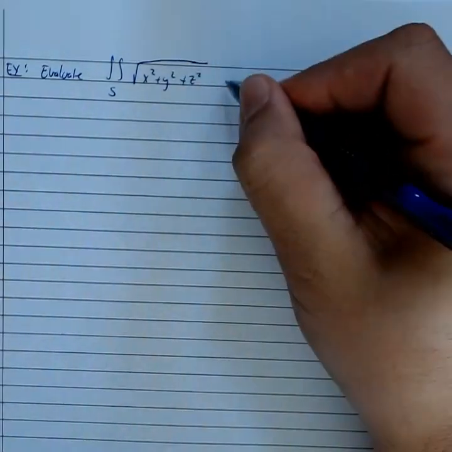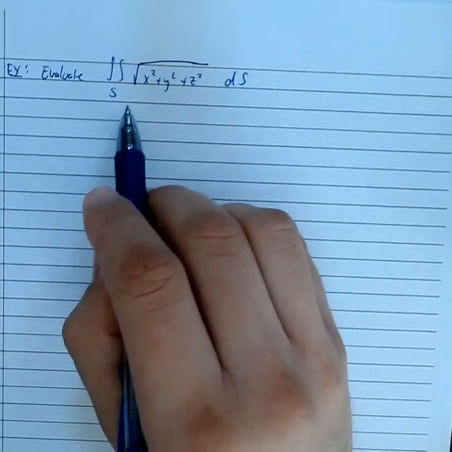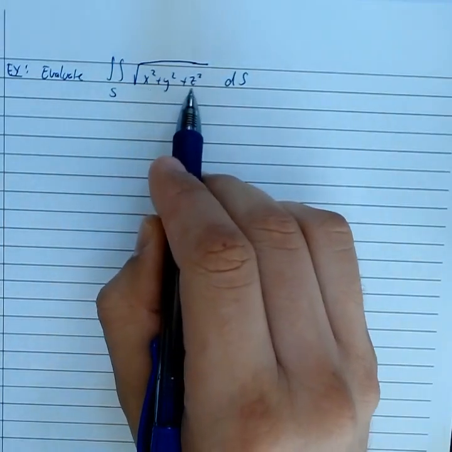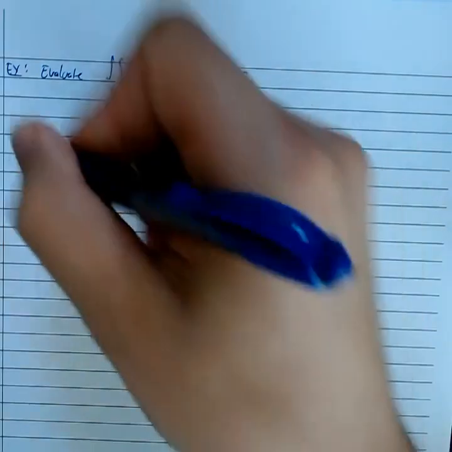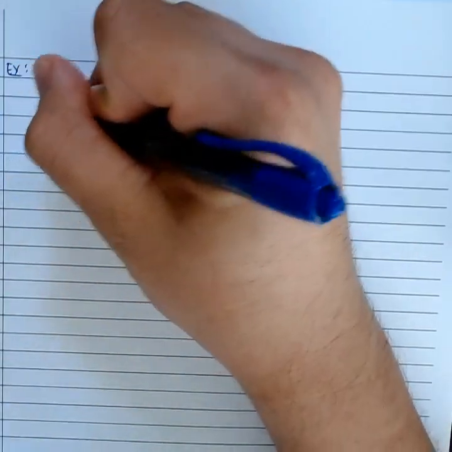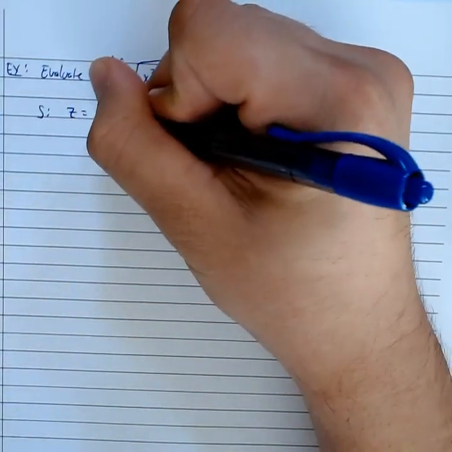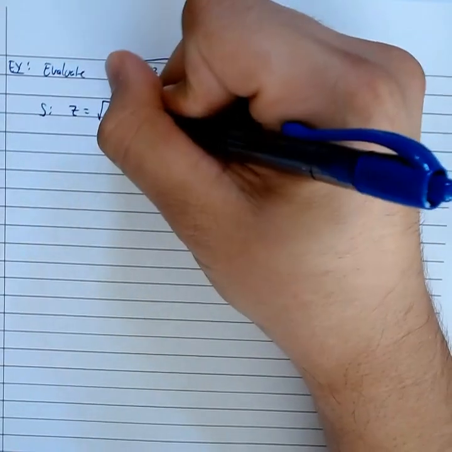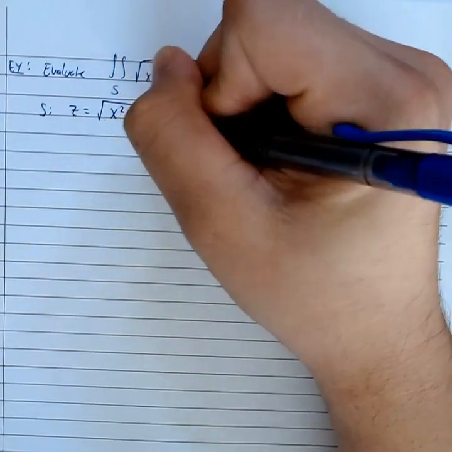But let's see. So here that's going to be the double integral over S of the square root of x squared plus y squared plus z squared dS, where S is going to be given to us by the equation z is equal to the square root of x squared plus y squared.